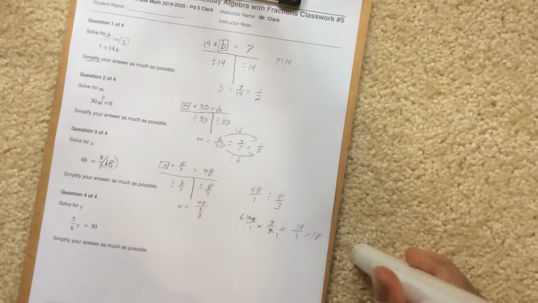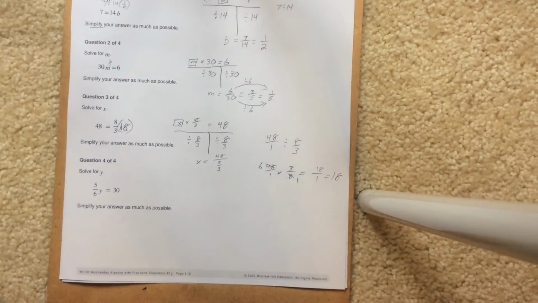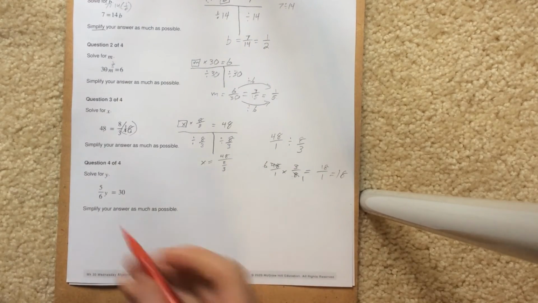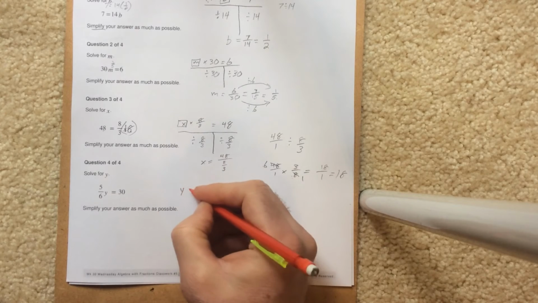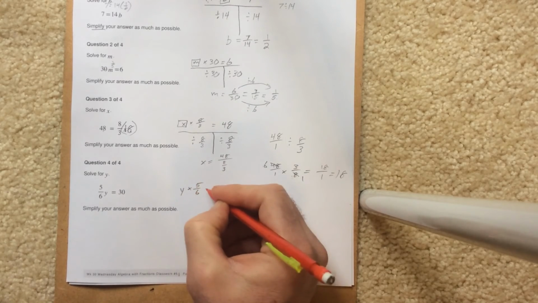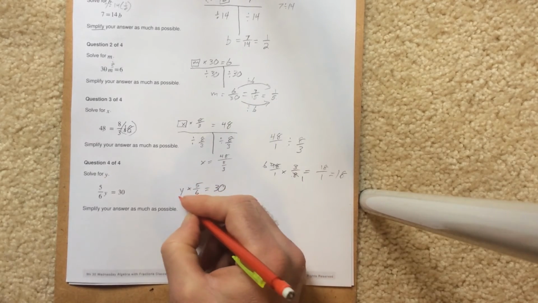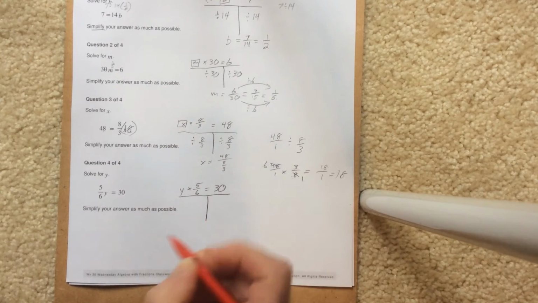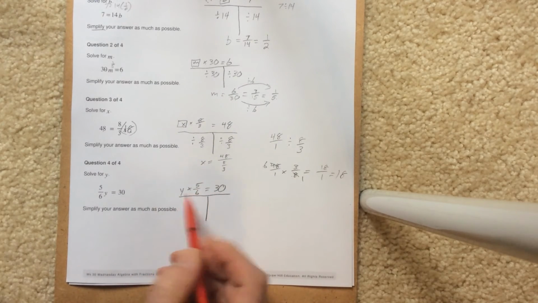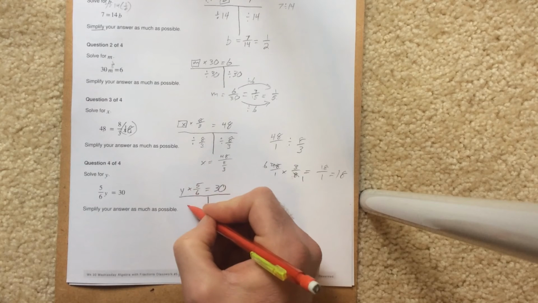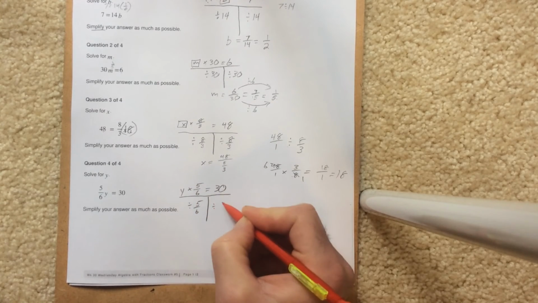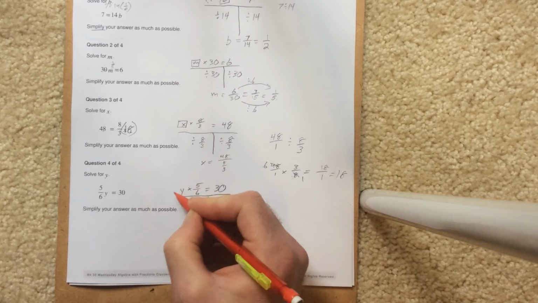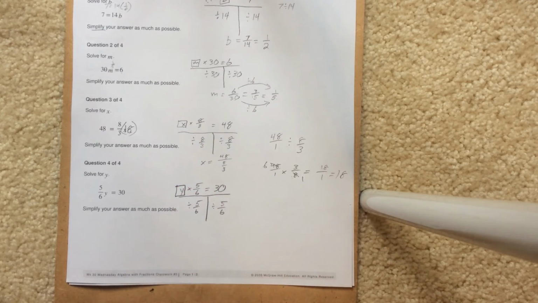Oh, my fancy lab isn't working too well for this last one. 5/6 times y equals 30. So y times 5/6 equals 30. Notice all these problems today, we're doing the multiplicative property. We're not doing the additive property. So we're basically dividing on all these problems. But that won't always be the case. I want you to know the why behind it.